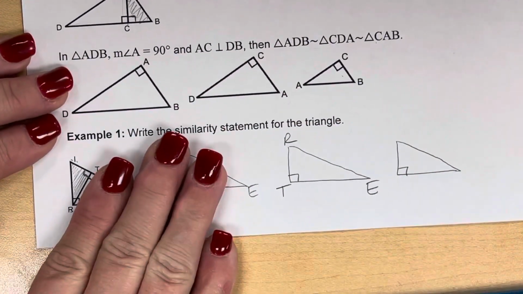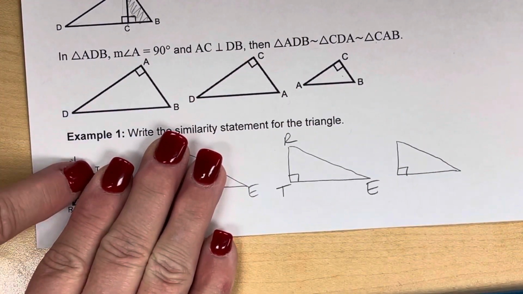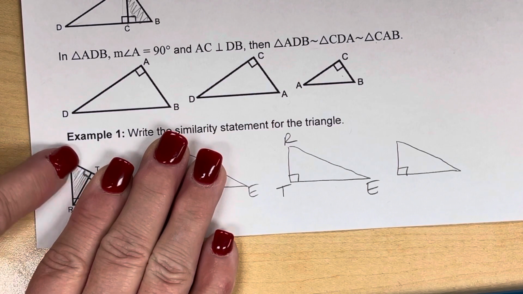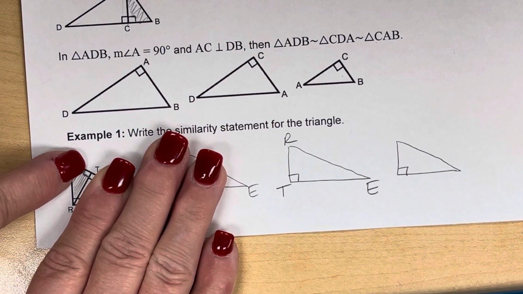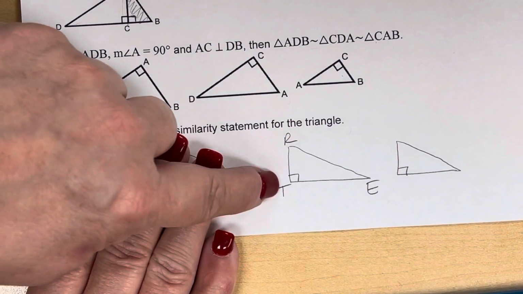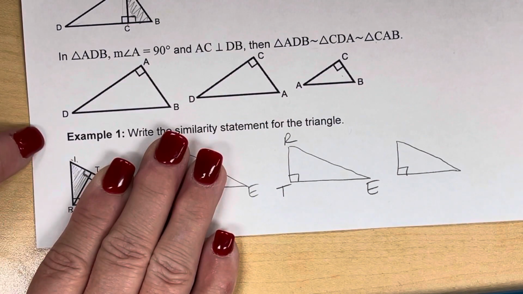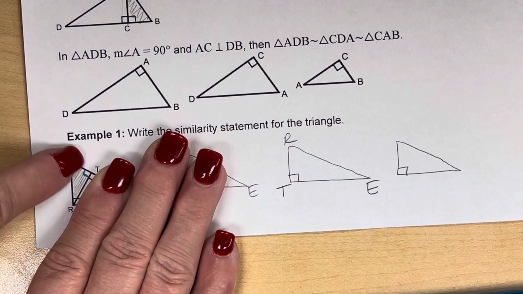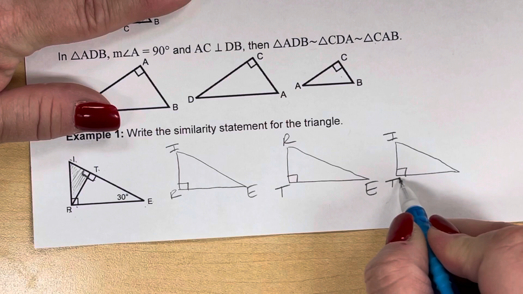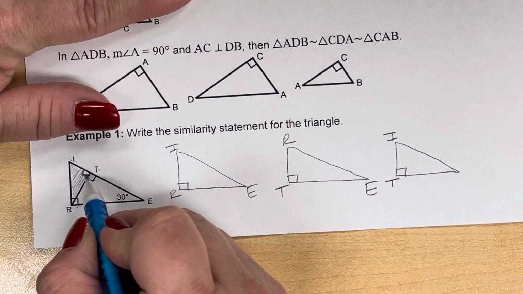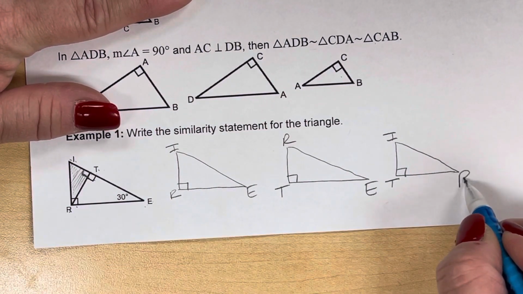So cover it up. You're looking at this right triangle. You want the smaller leg first, and then the right angle letter goes in the middle. That's what we've been doing. So that smaller edge is going to be I-T-R. So this is I, this is T, right there where my right angle is, and this is R.